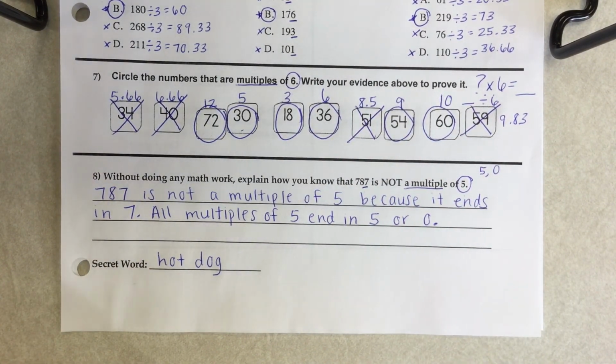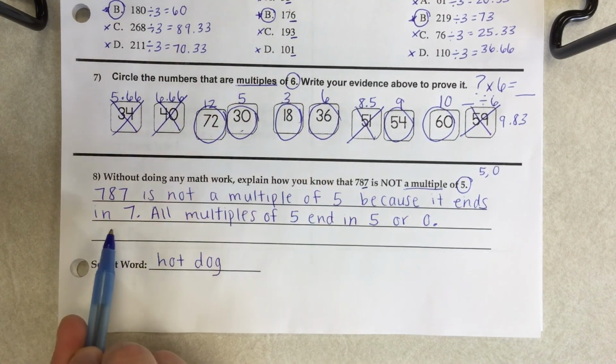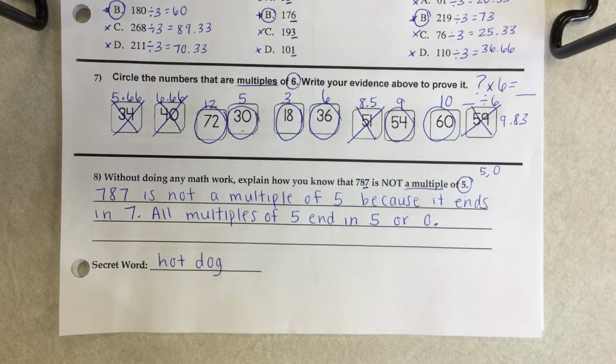So to get this problem full credit on your test, you have to say why it is or isn't a multiple because of what it ends in, and also say the rule, because it's not complete without both of those pieces of evidence. Nice job working on this today. We'll have our test tomorrow. I know you'll do great.